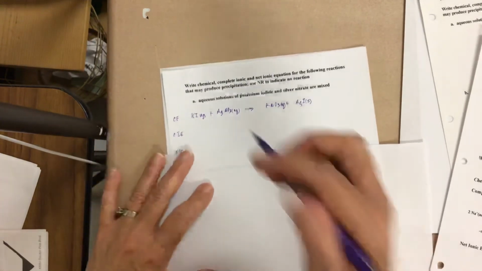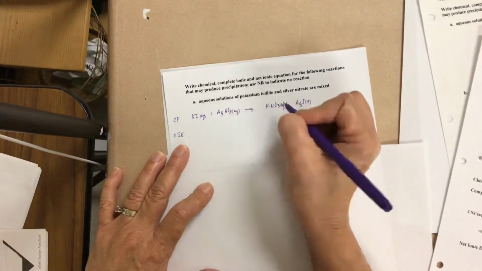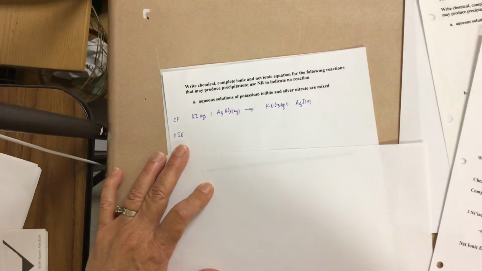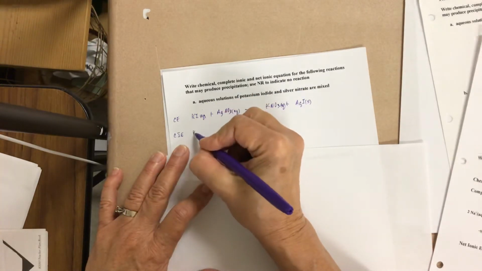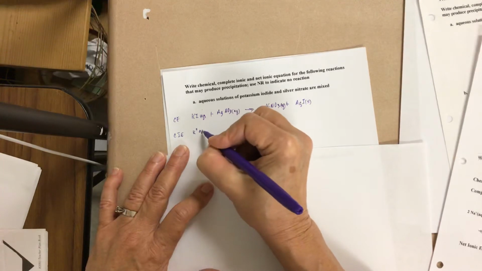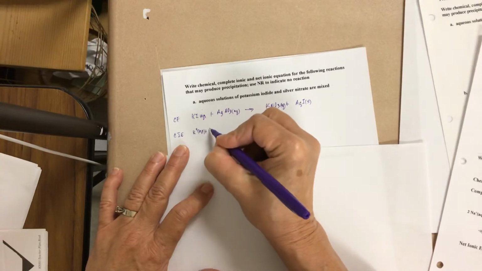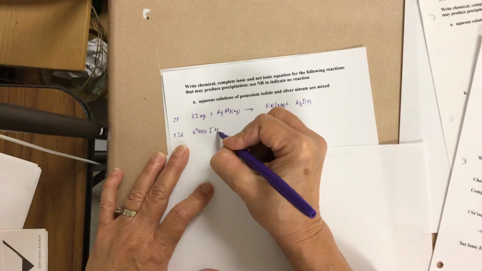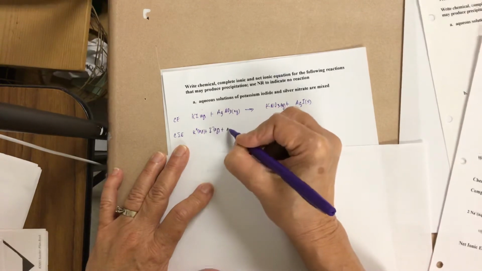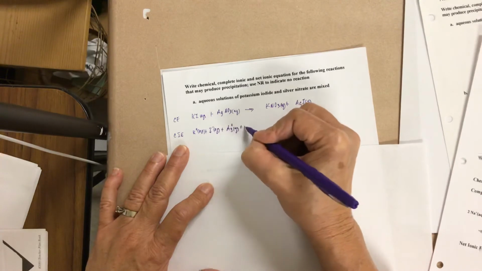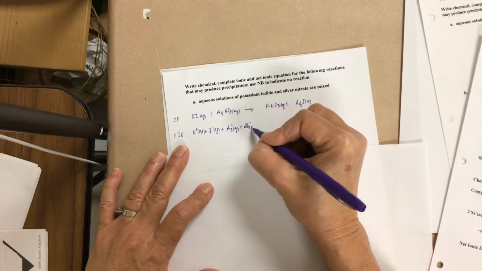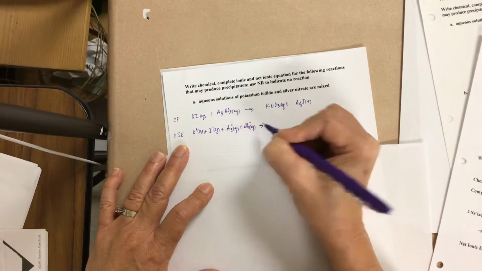Remember, for your CIE, you will break everybody that's aq up into its correct number of ions and correct charge. So you have K+ aq plus I- aq plus Ag+ aq plus NO3- aq yields.